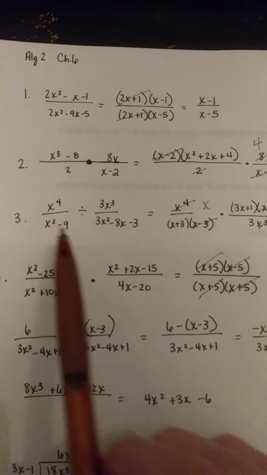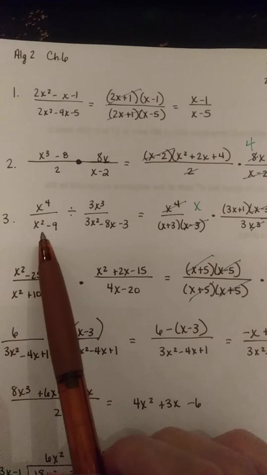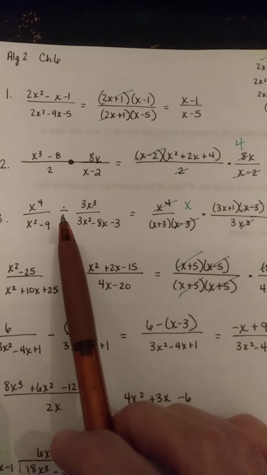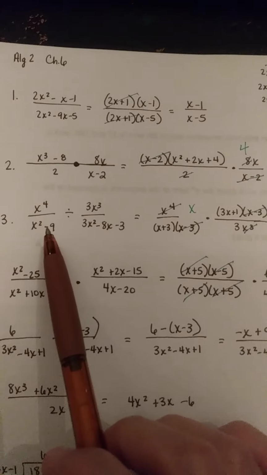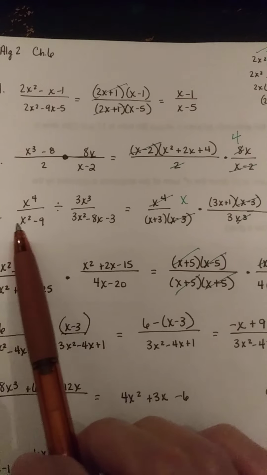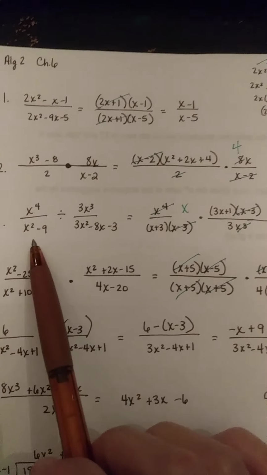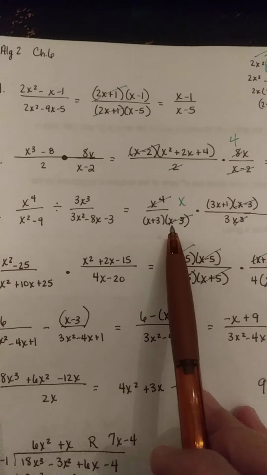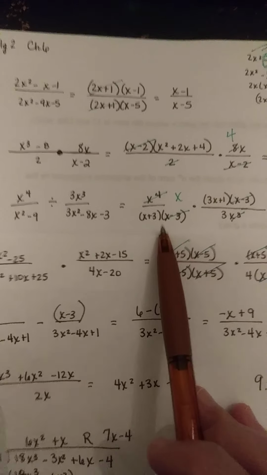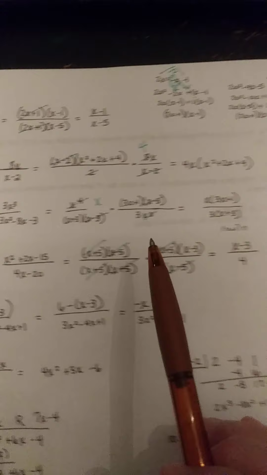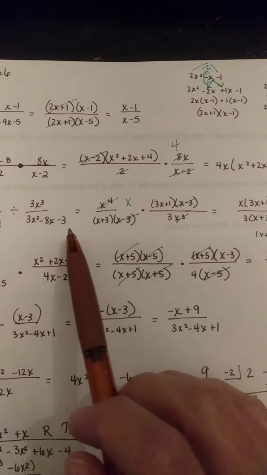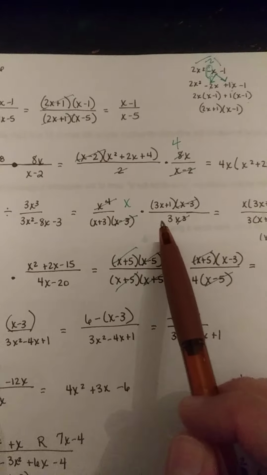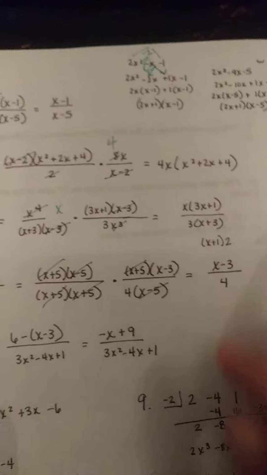All right, number 3, the main idea here is to remember that you have to flip and multiply when you have a divide. So I did this and I flipped and multiplied. It's all factored. So this is a difference of squares, +3 and -3. And then this here with the leading coefficient is factored. Thought I worked it out, but I didn't. Okay, so I crossed out what they have in common, and there's my simplest form.